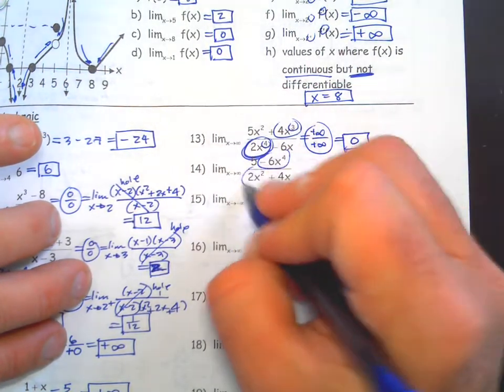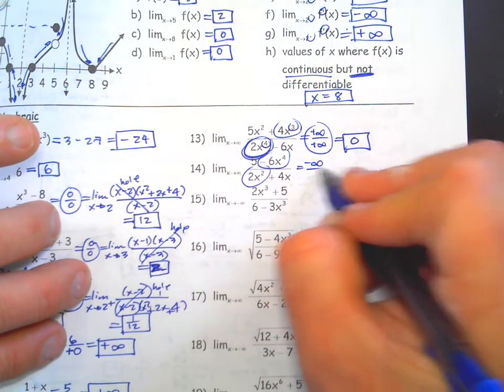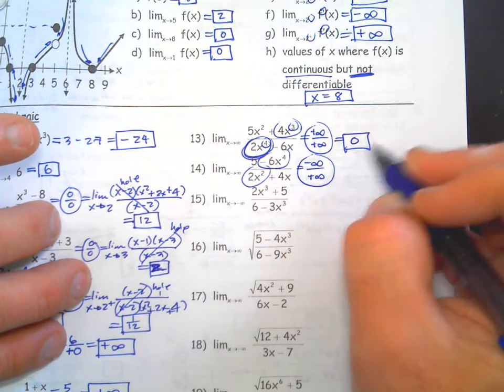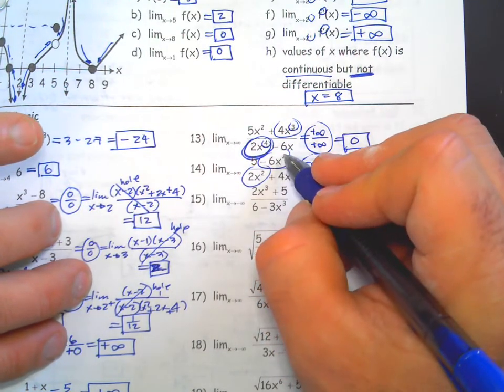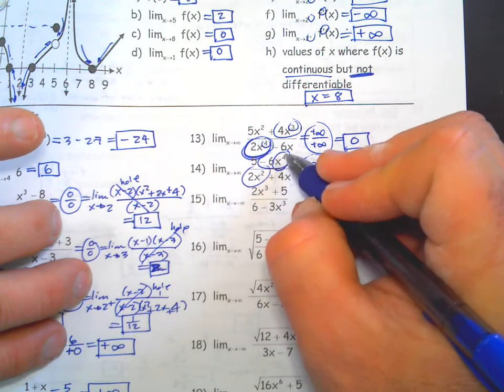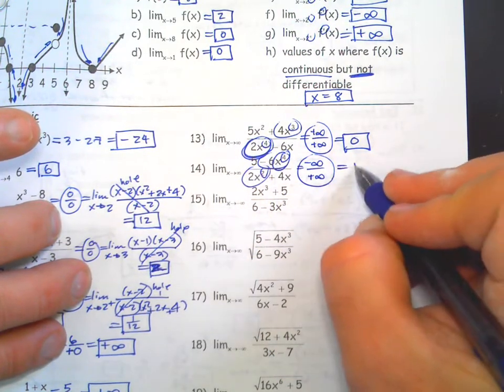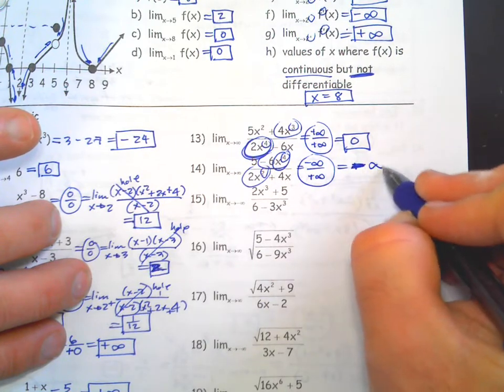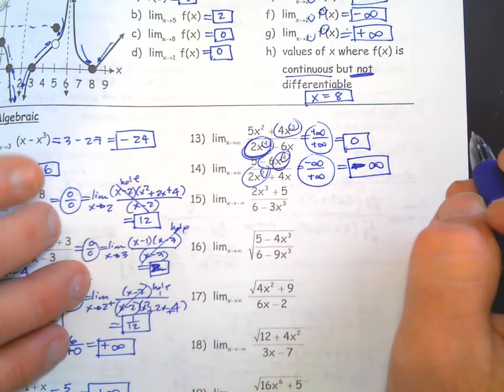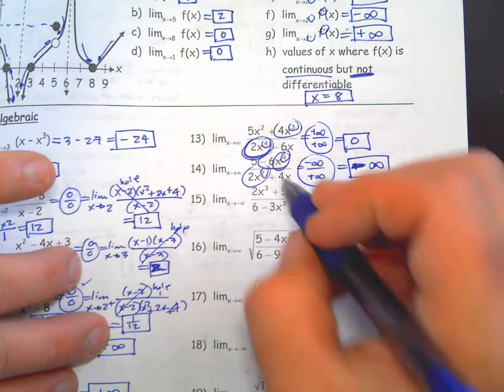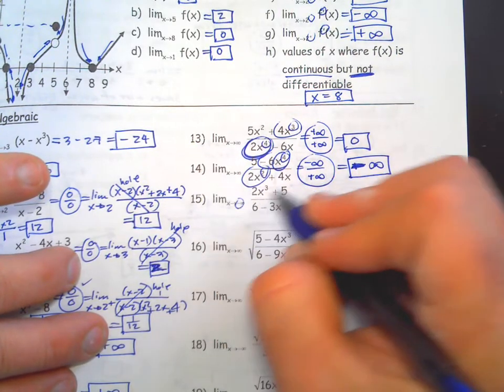Dominant term is going to be negative infinity over positive infinity. So you should get a negative answer. The one on the top is bigger than the biggest one on the bottom. So the top's going to blow up, and it's going to go to negative infinity. It's going to blow up, but it's going to be negative. This one will go to negative infinity, which can make a difference.